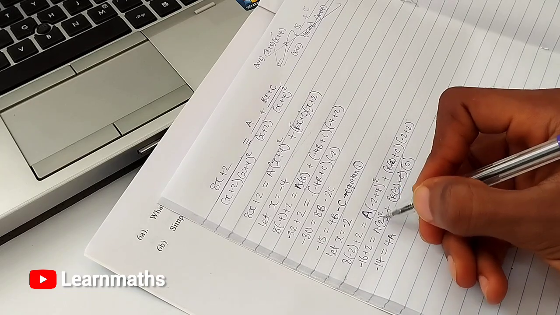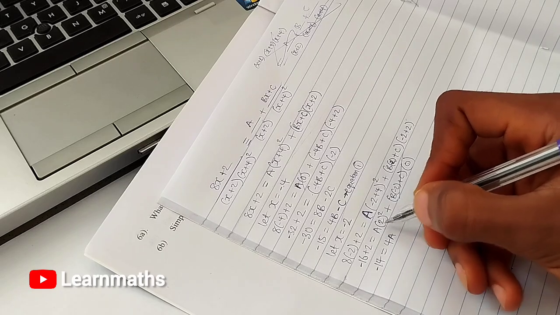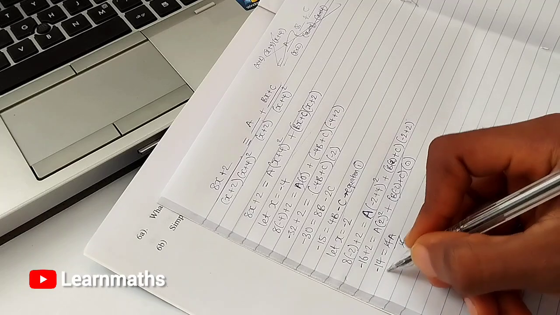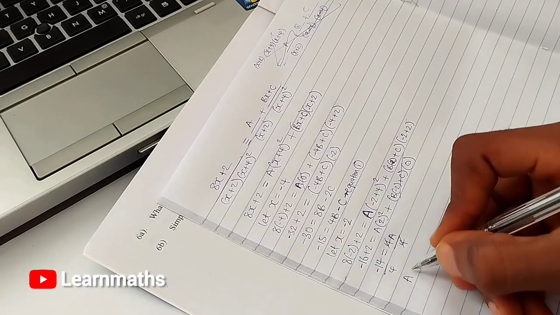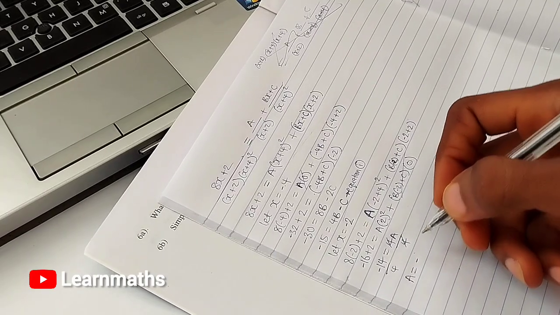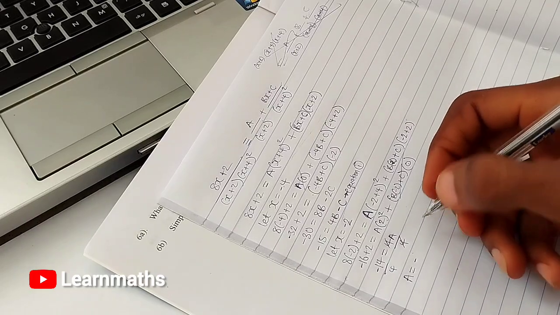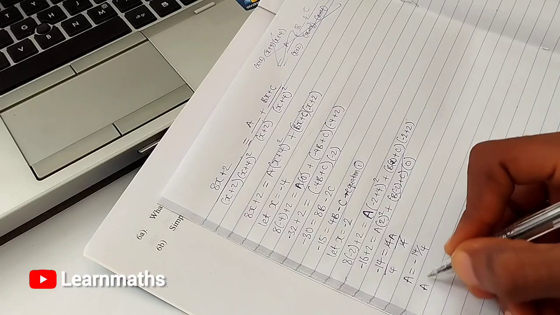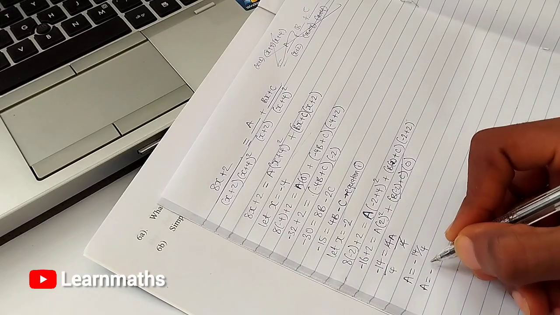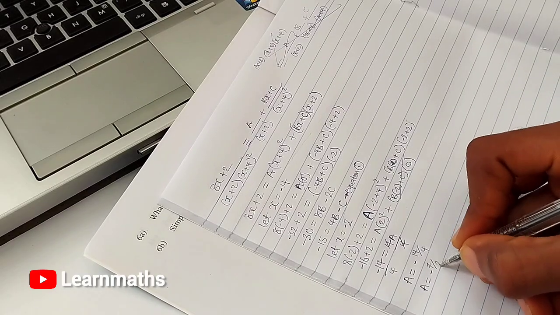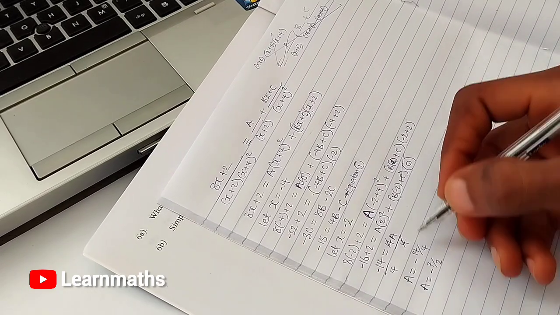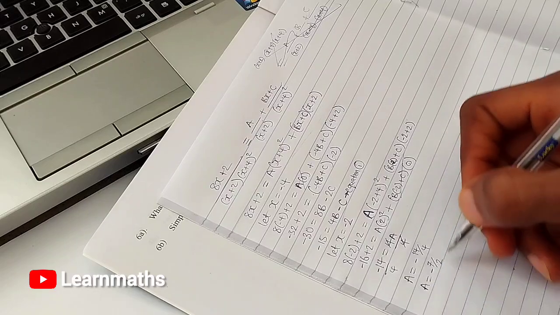4 as in 2 squared, that's 4, and 4 times a is 4a. Now I'm going to divide both sides by 4. So we have gotten the value of a to be -14 over 4, which you can reduce. Now our a happens to be -7 over 2. If you divide through by 2, this is the value for a you get.